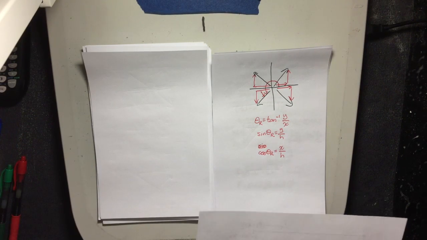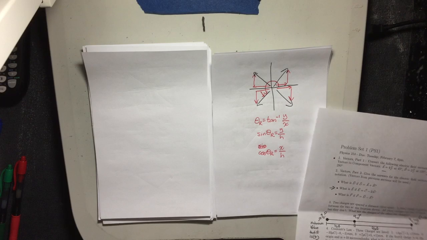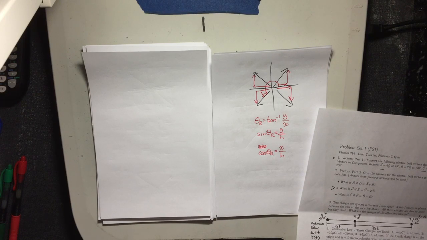So that's 1 and 2. I'll leave breaking down B and adding D and F up to you. But it's the same, it's lather, rinse, repeat. It's the same thing over and over again. All right, number 3. Two charges are spaced a distance 10 centimeters apart. Stop.